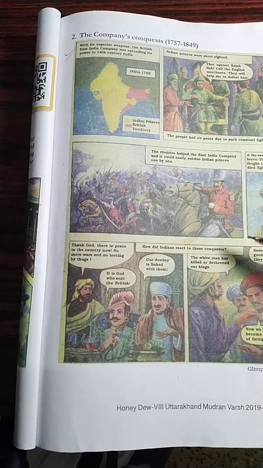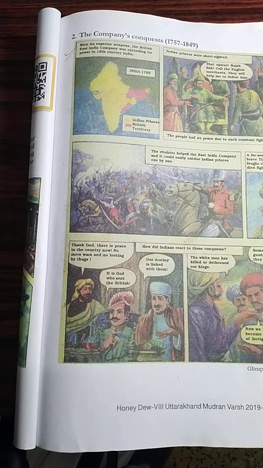However, the brave Tipu Sultan of Mysore fought against the Britishers bravely. He did not allow the Britishers to enter his territory. He died in the battlefield fighting the Britishers.